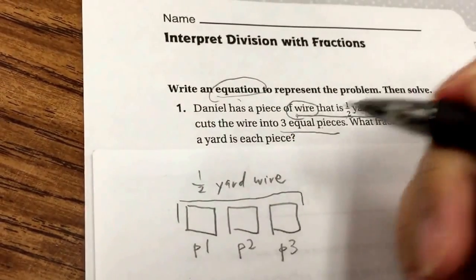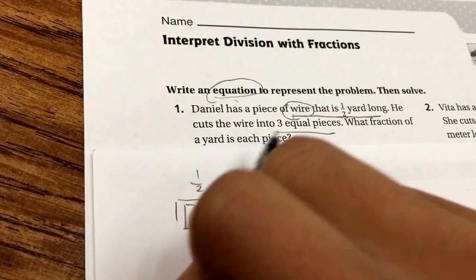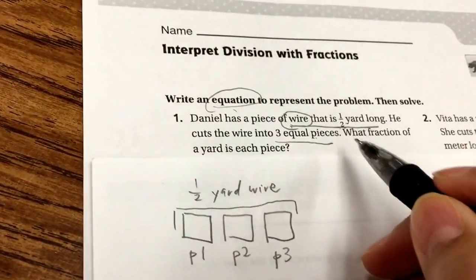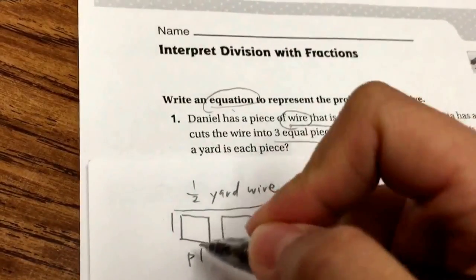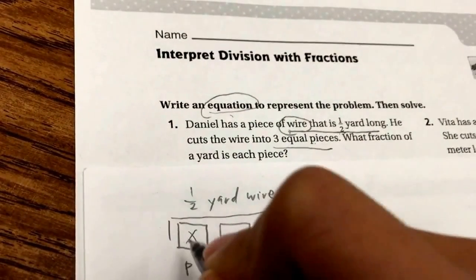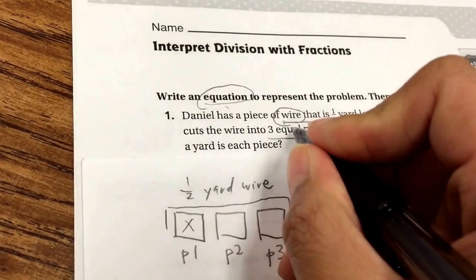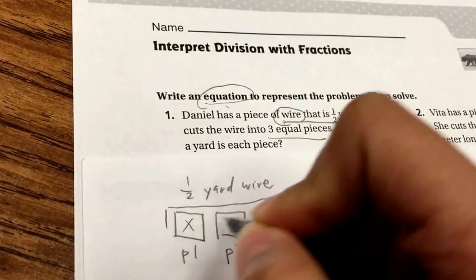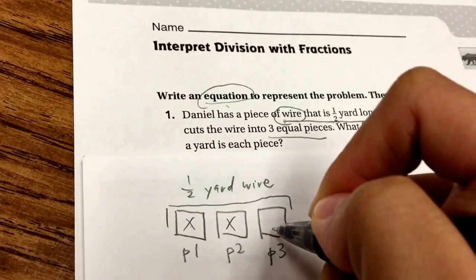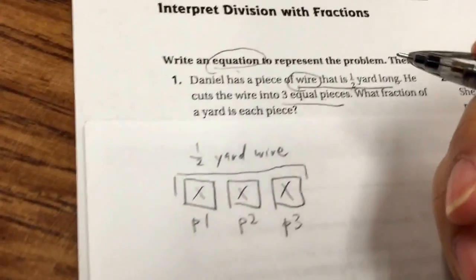Now what goes inside? Do you know how large piece 1 is? Daniel has a piece of wire that is 1/2 yard long. He cuts into 3 equal pieces. What fraction of a yard is each piece? You don't know, because it's asking you what fraction of a yard is each piece. That means, I don't know. That's your x, that's your variable. But then again, look at piece 2. Do you know how big it is? Again, you don't know. But what you do know is that they're equal pieces. Since they're equal pieces, you're going to give them the same variable, x and x. Piece 3 is also an equal piece, and so it will also be x.